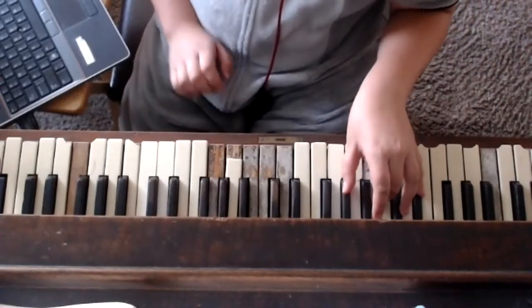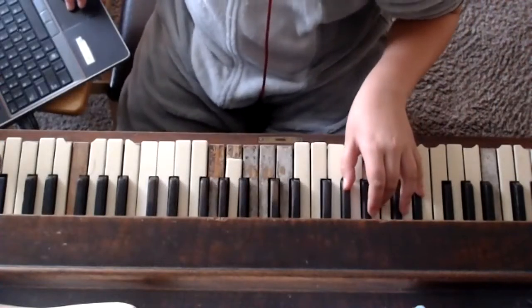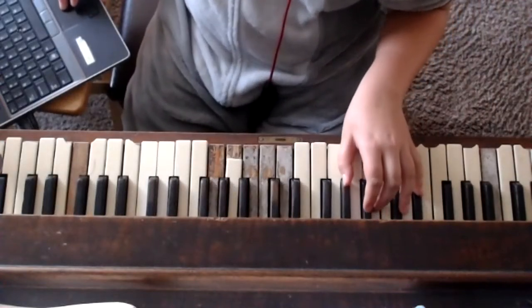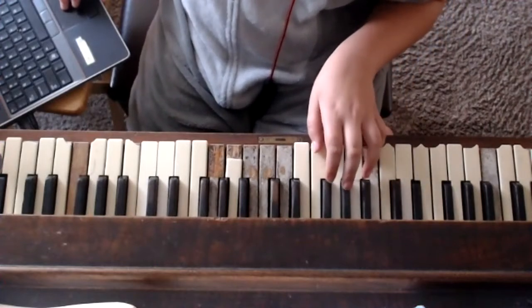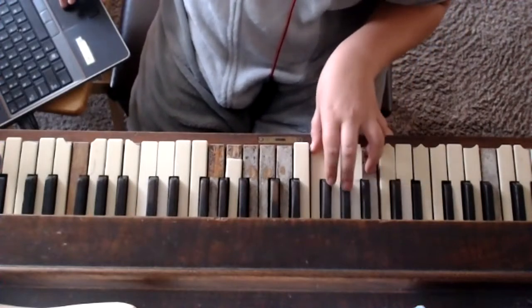Yeah, that's a triangle chord. You got it. That one's an upside down triangle chord. And that chord that you're playing right there, it's actually an A flat major chord. So, yep, that's a triangle chord there too.